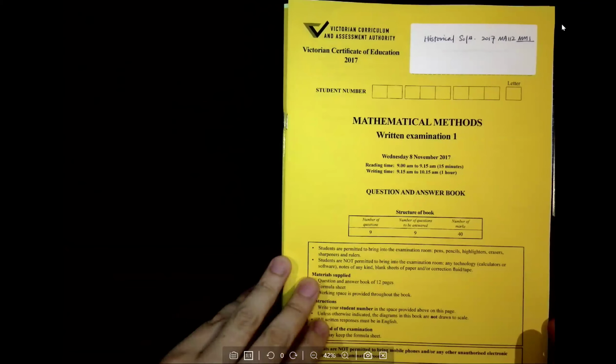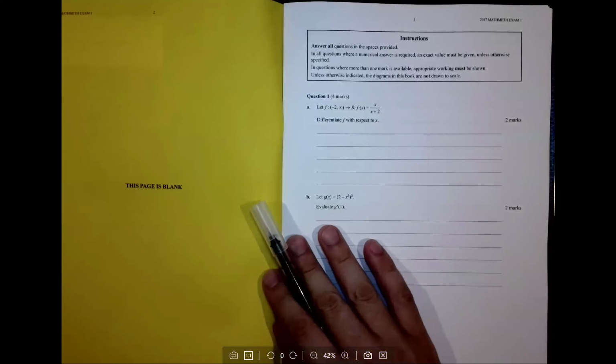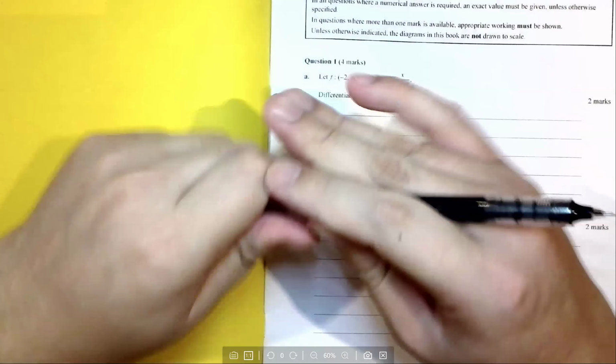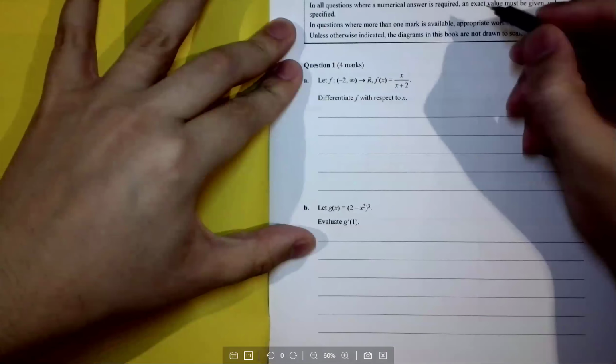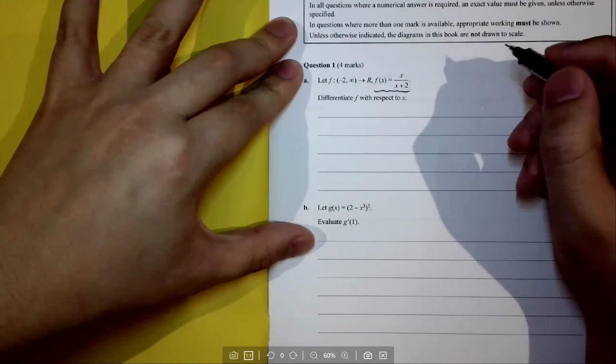This is a 2017 Mathematics Exam 1, and in front of me is an actual copy of the exam booklet. So let's have a look at the 9 questions. Okay, first question, 4 marks. Usually every year it's this one, differentiation. f of x is x on x plus 2. Differentiate f with respect to x.